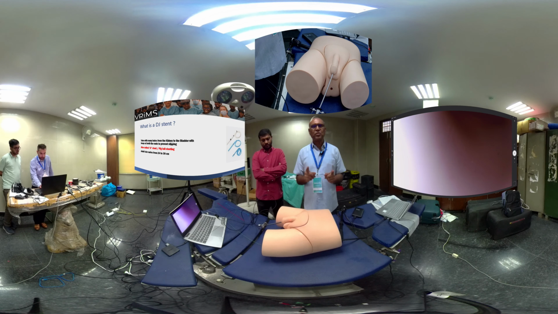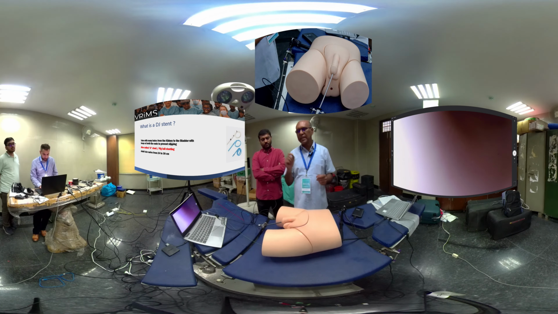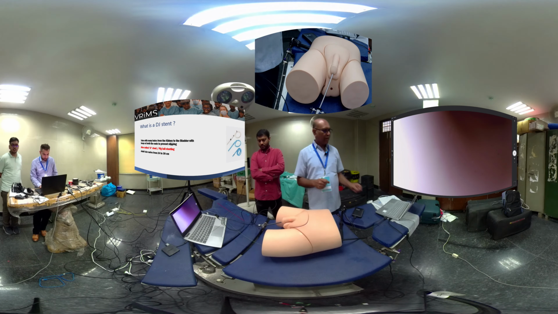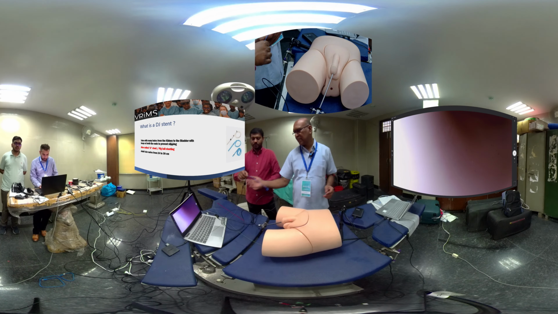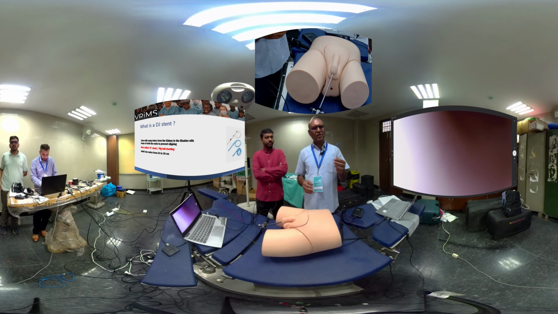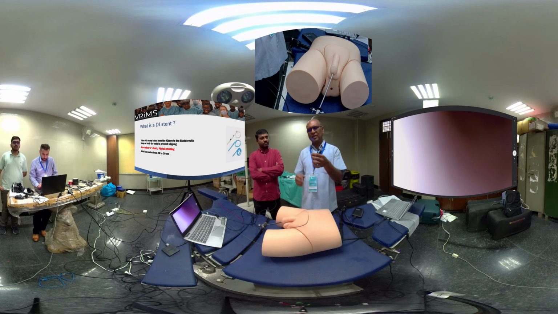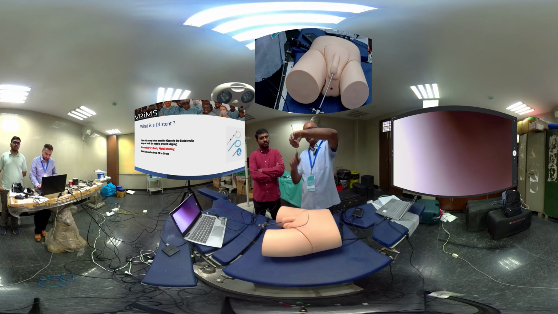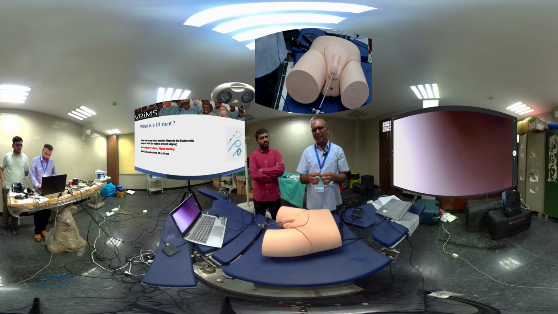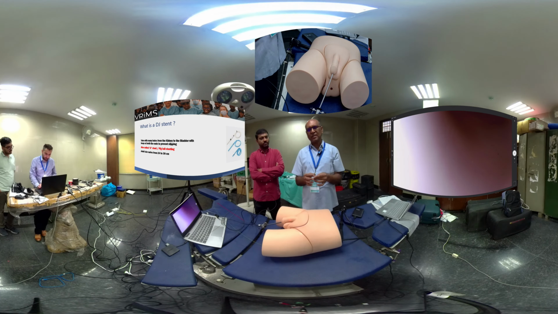If there is one procedure which a rural surgeon needs to know, it is called DJ stenting. And what is this DJ stent? It's called DJ, double J, because it's shaped like a J. So if you turn it the other way, this is J. This is a tube which is placed inside the body from the urinary bladder to the kidney through the ureter.